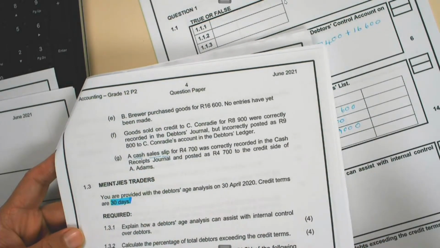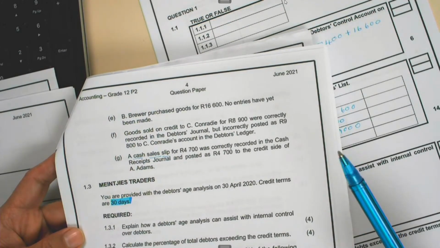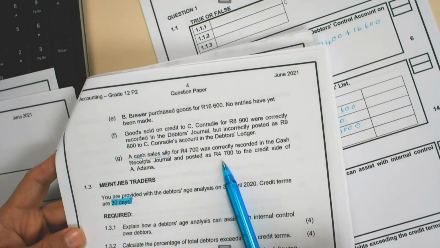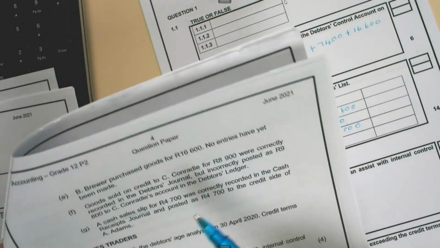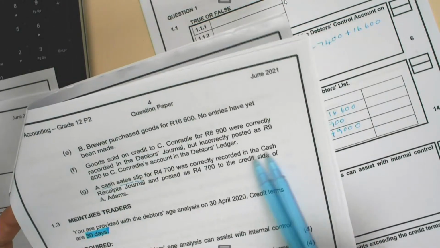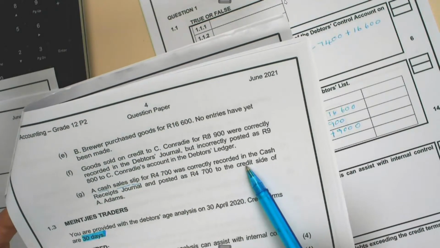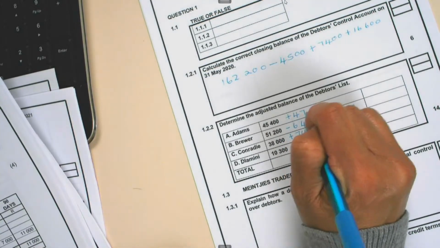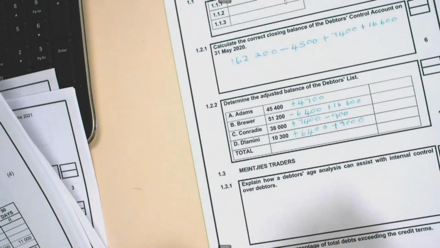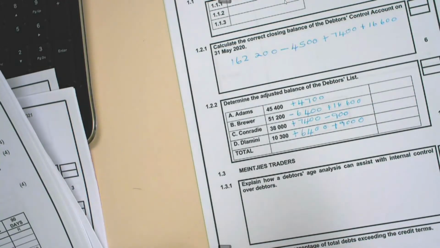It should not even have gone to the debtors control, right? Or the ledger accounts. But it was posted as 4,700 to the credit side of A. Adams. Credit side means minus, right?